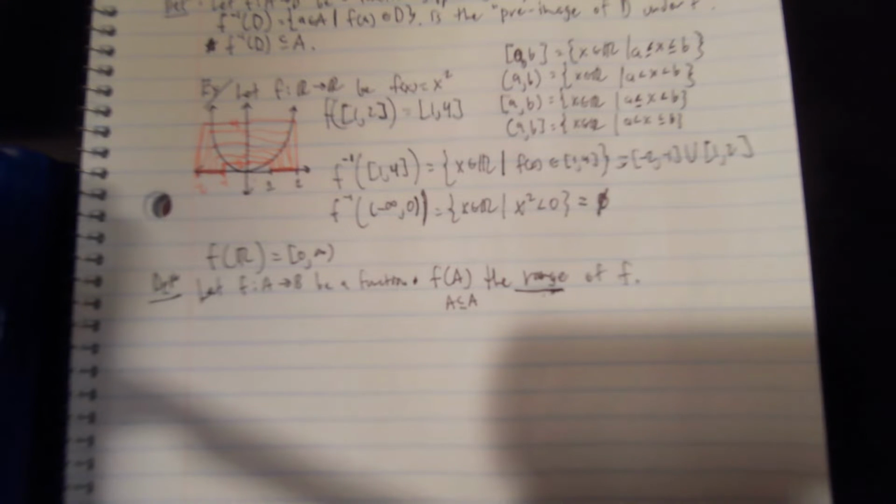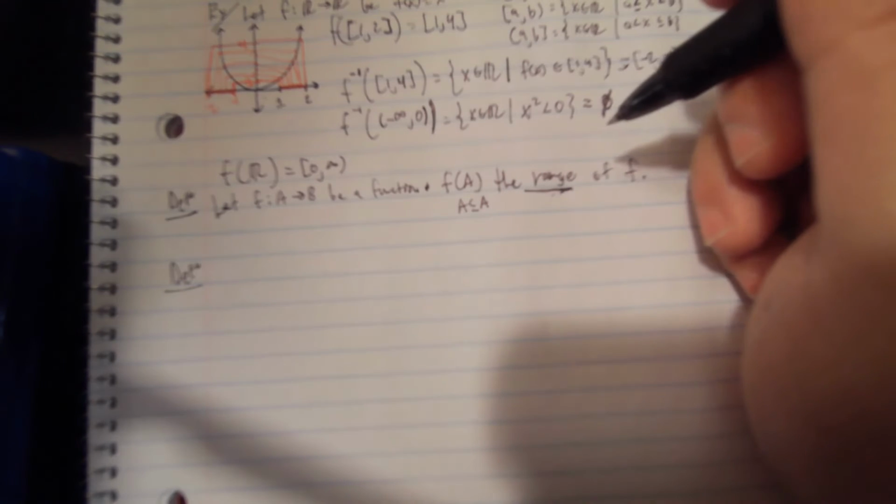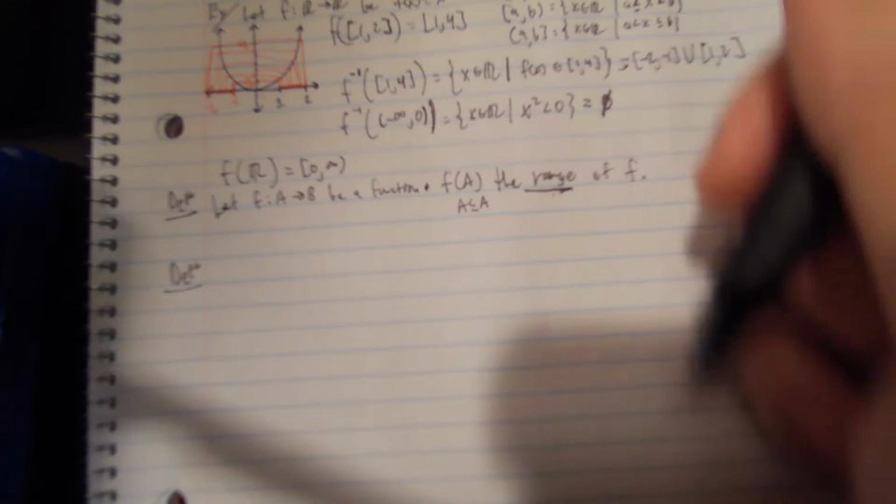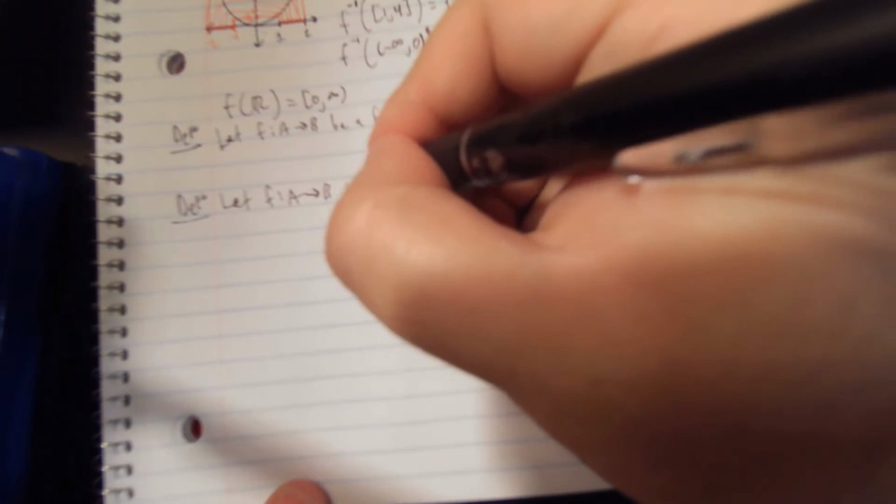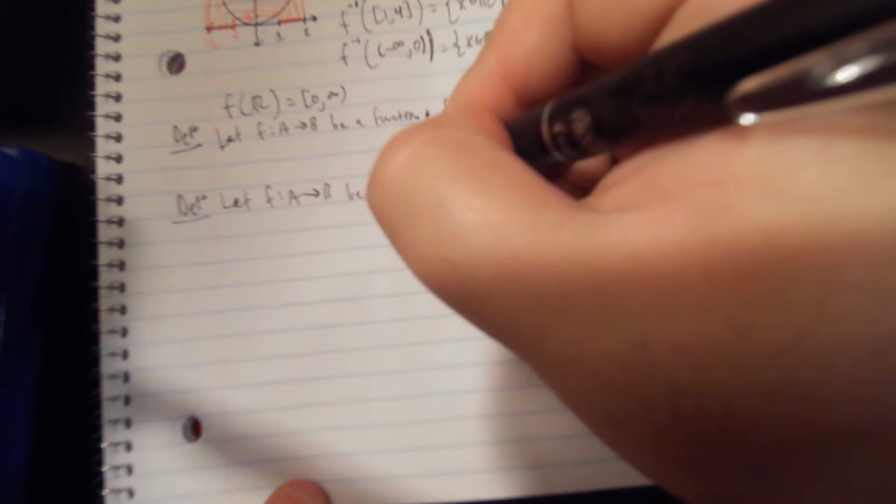Well, okay, let's continue. Let me add more definitions. Let f from A to B be a function.